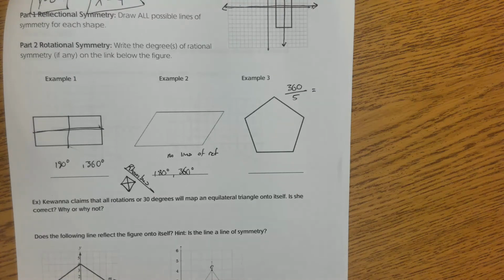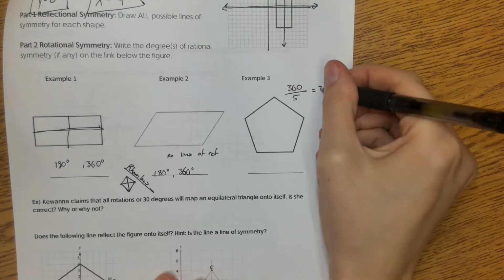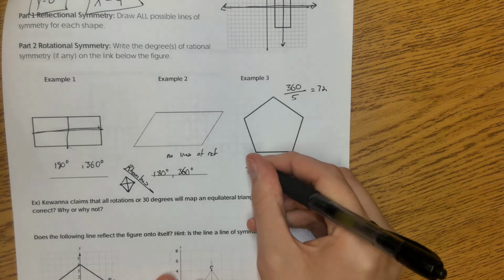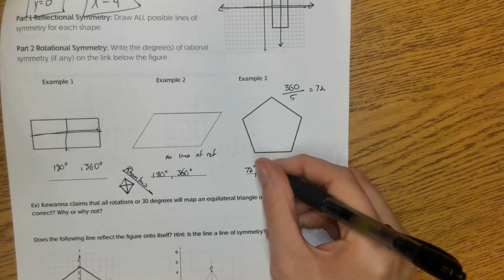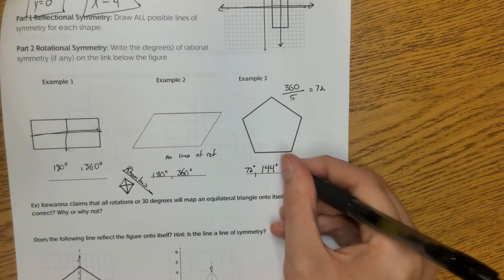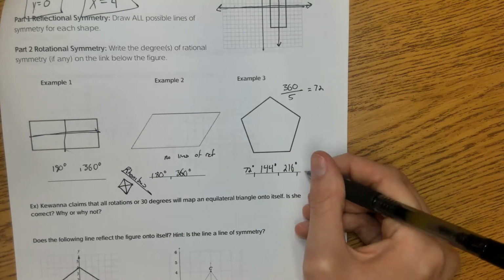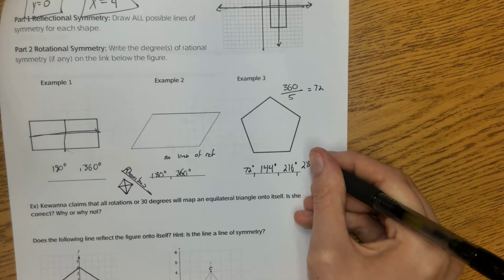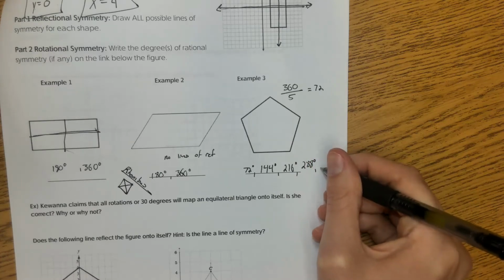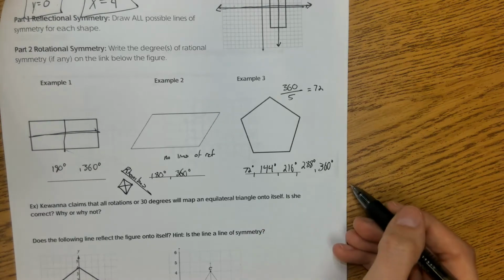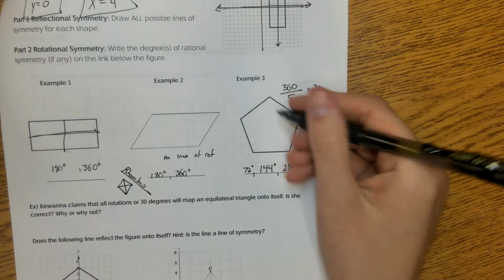I just did this the other day. To get 72. And then you do all the multiples of 72. So 72 times 2, 144. 72 times 3, 216. 72 times 4, 288. And 72 times 5, 360. So these are all of the degrees that would map this figure back onto itself.